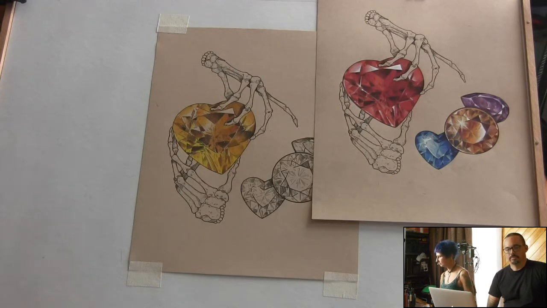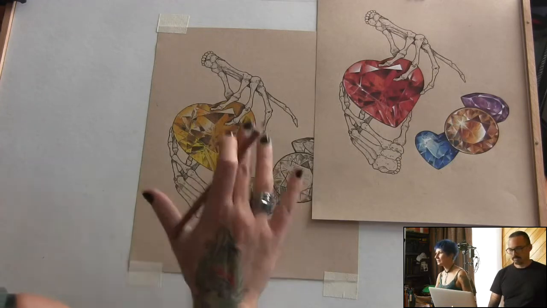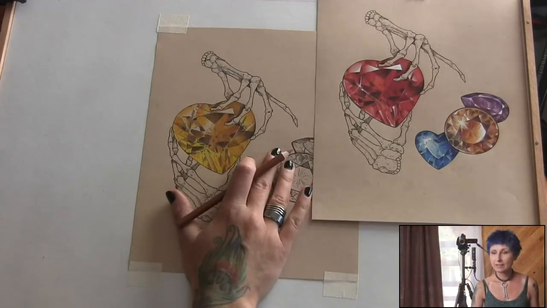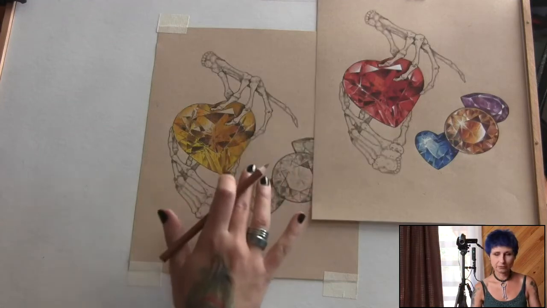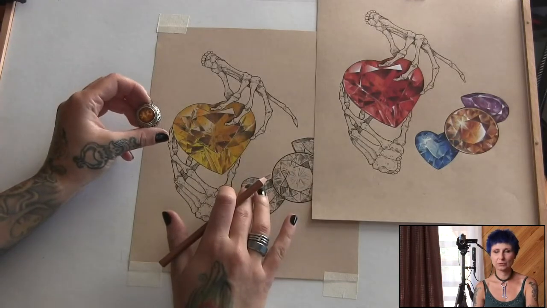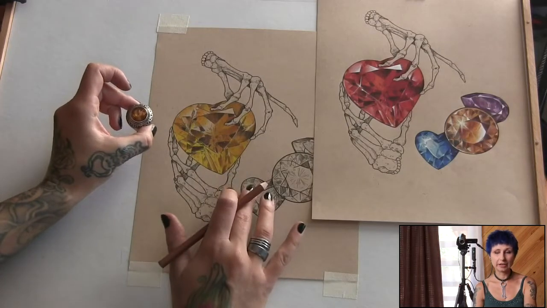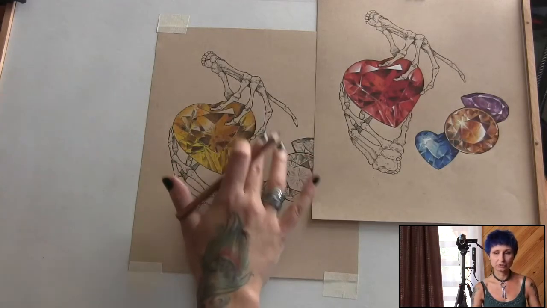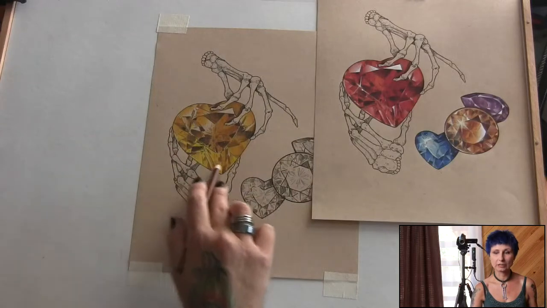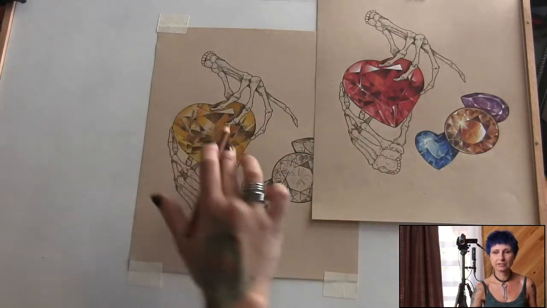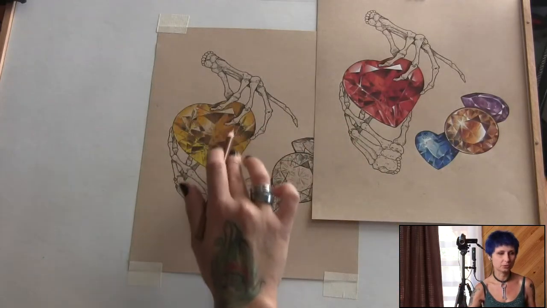Okay, and so I applied yellow all over here, and quite generously. And remember, we're still working with our orange quartz here. I see that the yellow is looking great. The orange brownish tones are looking great. I have more yellow on the edges of the heart than I have in the middle. The middle is darker with more brown.